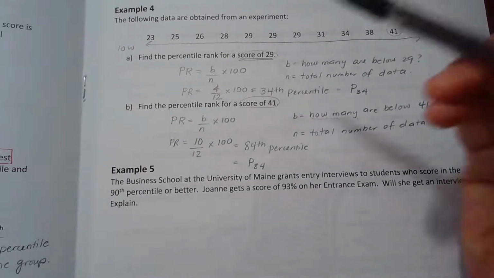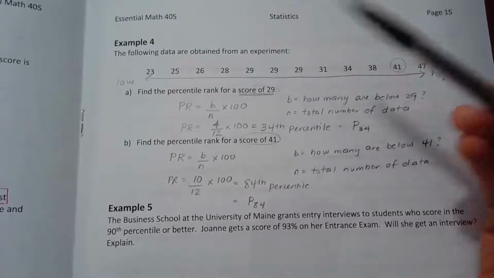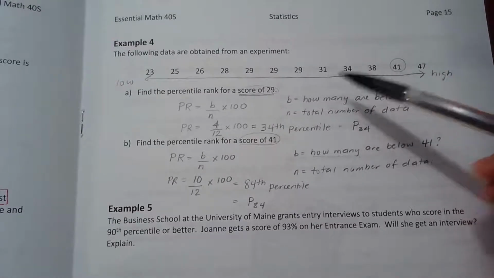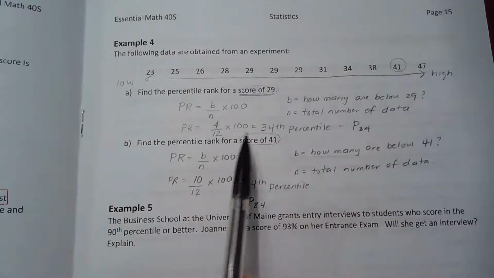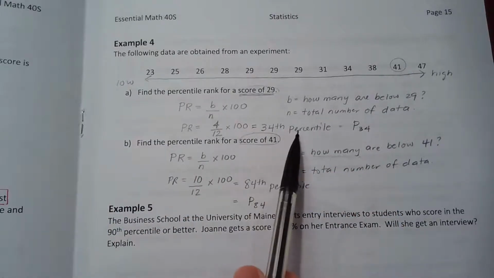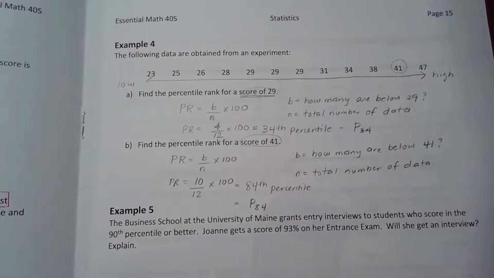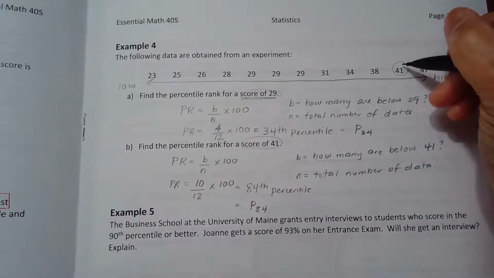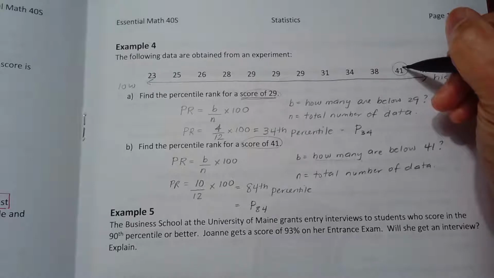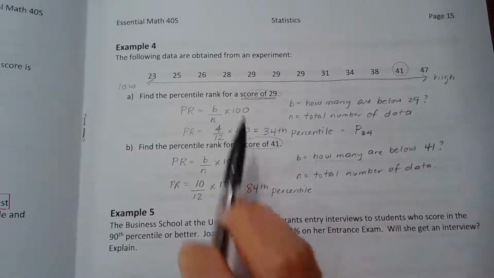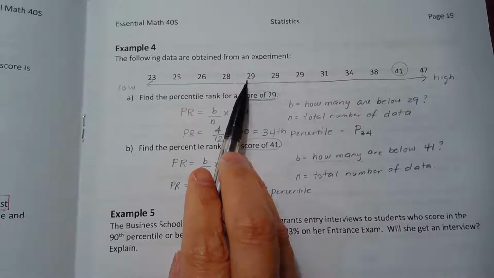So in this particular case, in example number 4, because all of the data are given to us, we were able to find their percentile ranking. So this one ranked 84th percentile. The score is 41 and the ranking is 84. 29 is the actual score, but the ranking is 34th percentile.